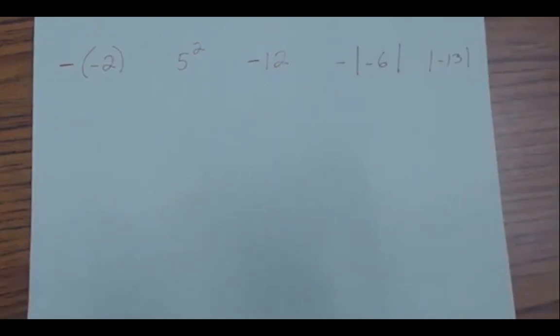So 5 values. Let's go ahead and simplify each. And then once they're completely simplified, we can put them in order from least to greatest.